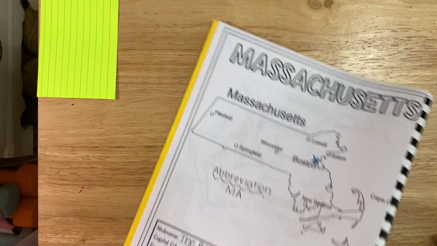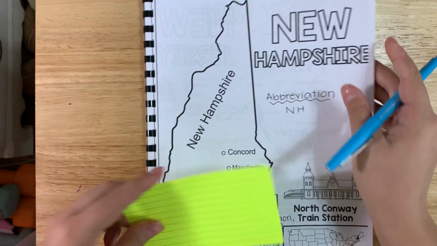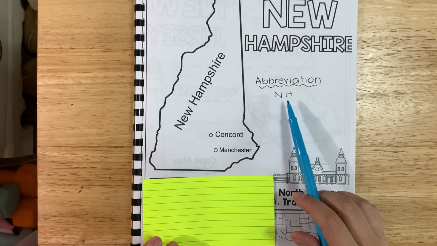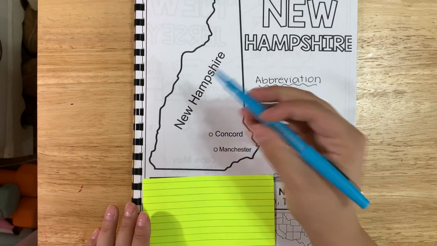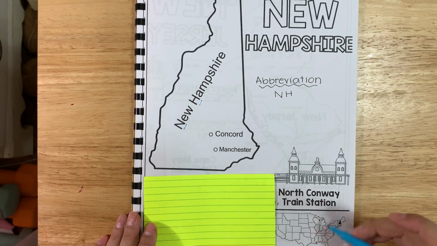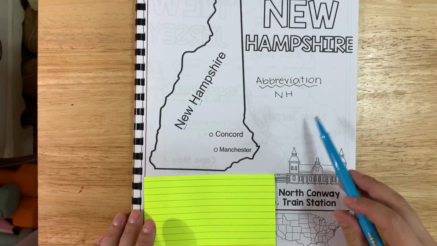And then the second one we're going to do today is on page 11. It is New Hampshire. So the abbreviation for New Hampshire is NH. Makes sense. We pull the N and the H from each word. So make sure you're writing the abbreviation NH.